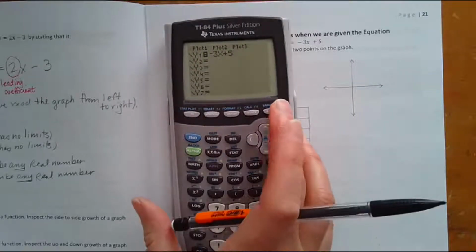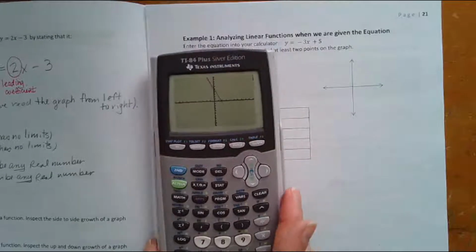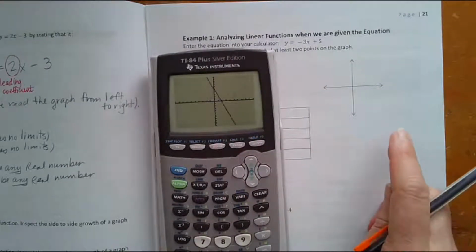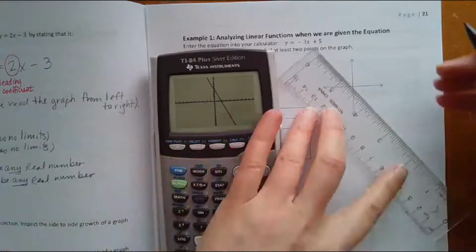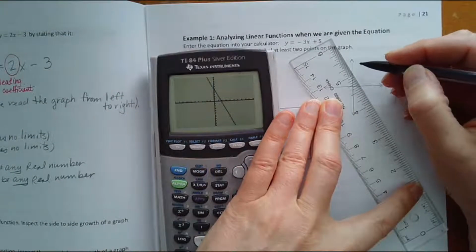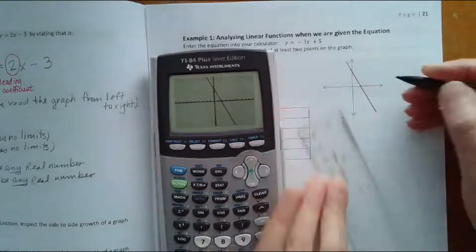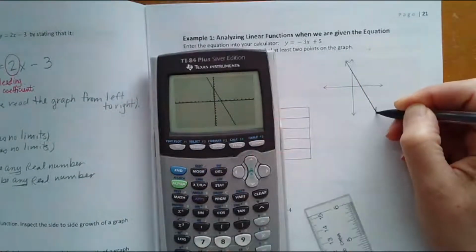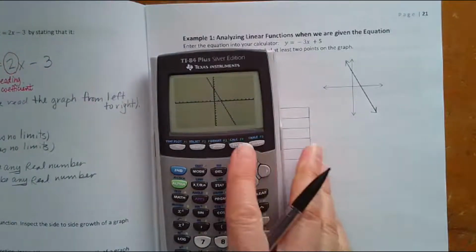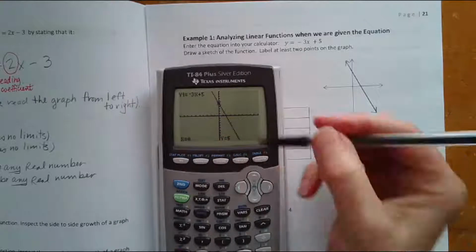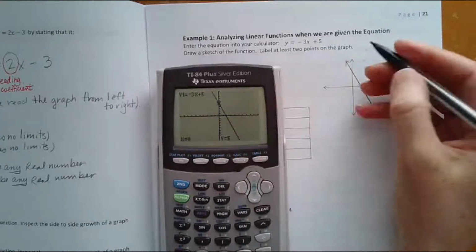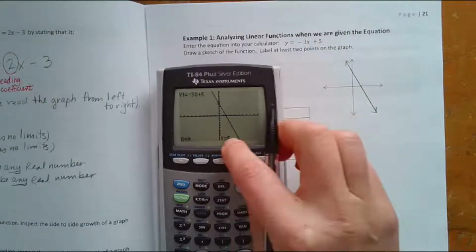Okay, when I take a look at the graph, I see this picture. So that's what I'm going to reproduce here. It's a line slanting downward. I'm going to hit trace again to see what I see. There's my equation. And here, this point is 0, 5.